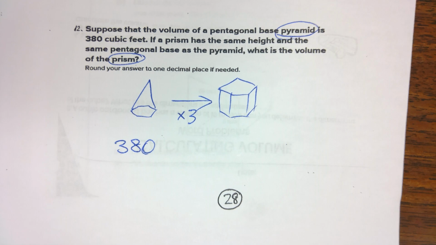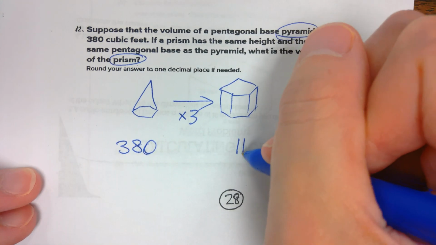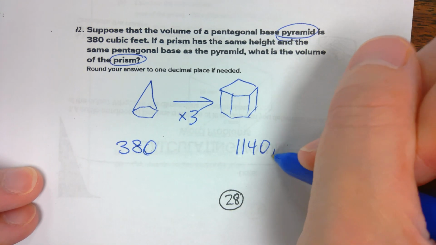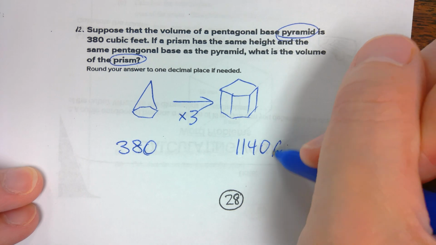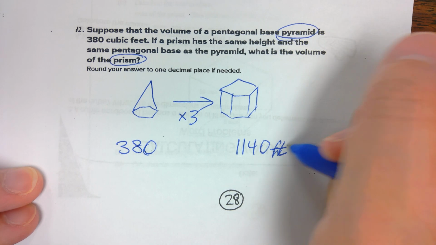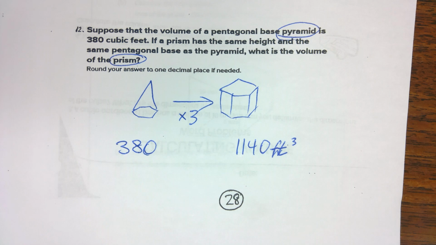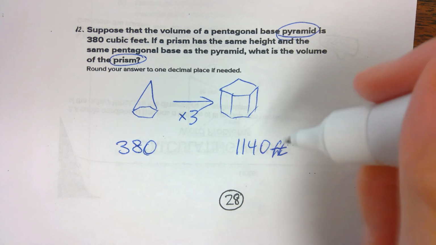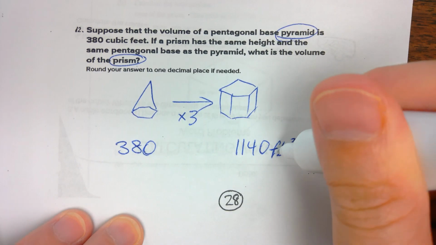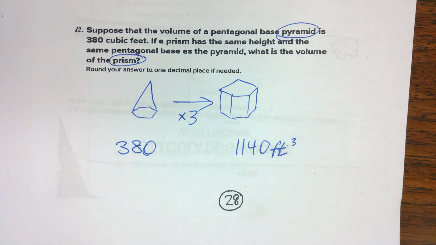380 times 3, I get 1,140 cubic feet. Okay, and that's all it is with this question. I just wanted to make sure you guys remember the connection between the shapes. So whether it's a pentagon base, an octagon base, or a cone base, it's the same. The relation is 3 times.